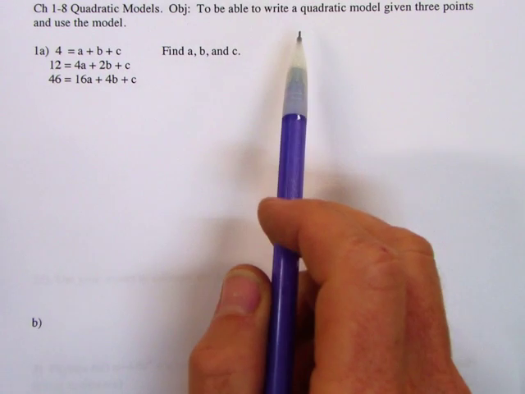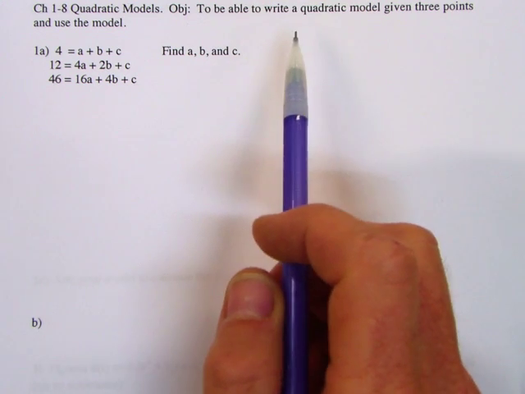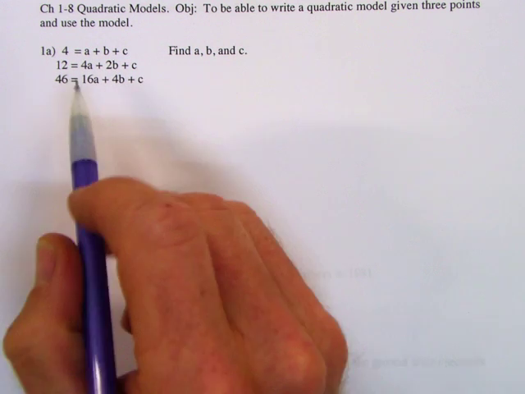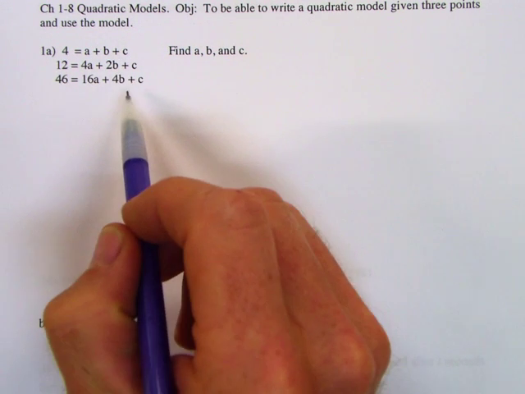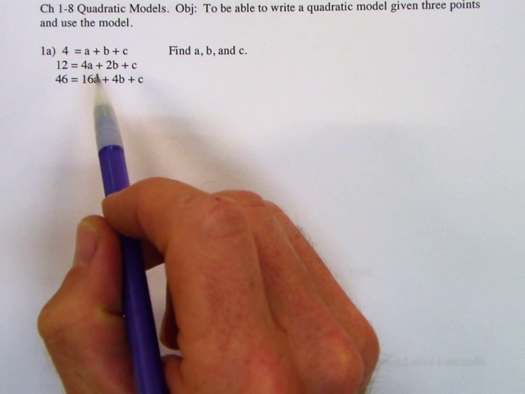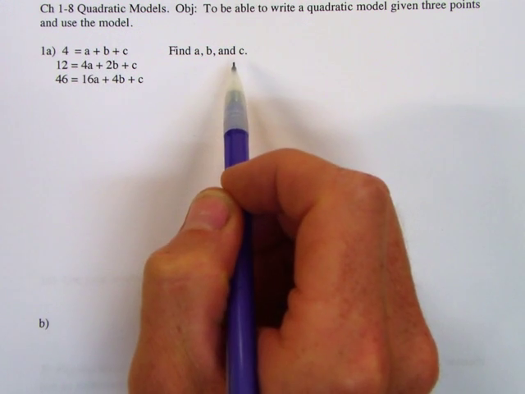What we want to be able to do is derive a quadratic model given 3 points and be able to use the model. Let's take a look first at this problem here. We want to solve this system of equations. We have 3 variables and 3 equations. We need to find A, B, and C.